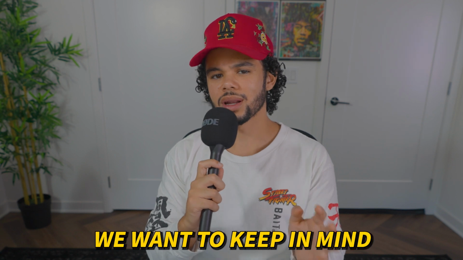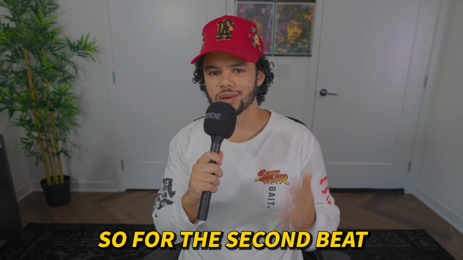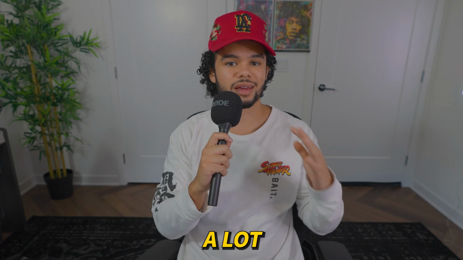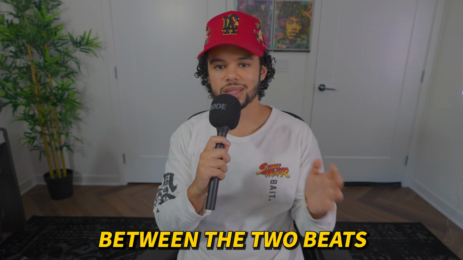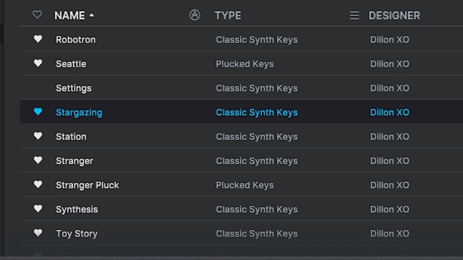And for this beat, we want to keep in mind that we're trying to change it up and go between two beats. So for the second beat, we're going to keep it the same BPM and the same key. It's going to make it a lot easier to transition between the two beats. I use a sound from my bank Summer Nights called Stargazing. It's just a synth sound.